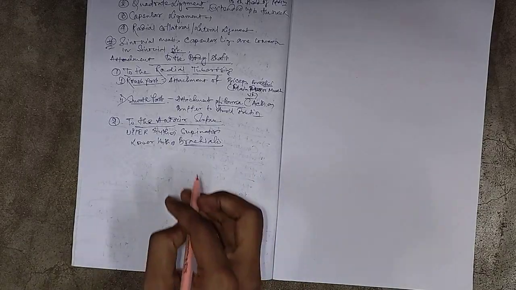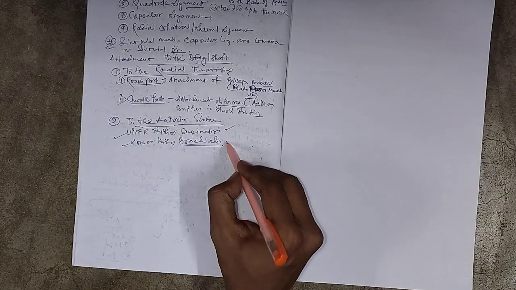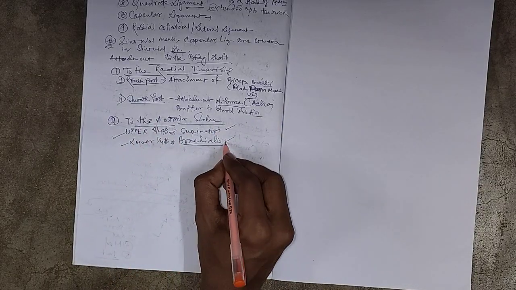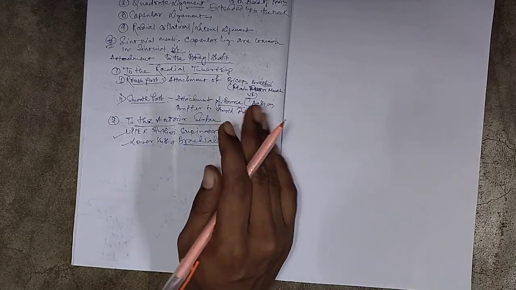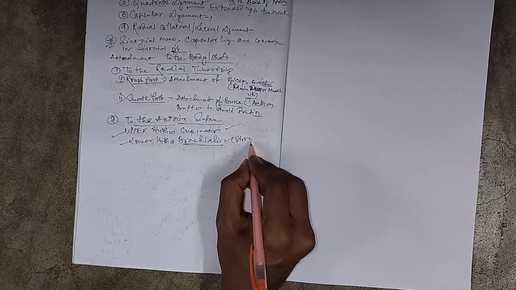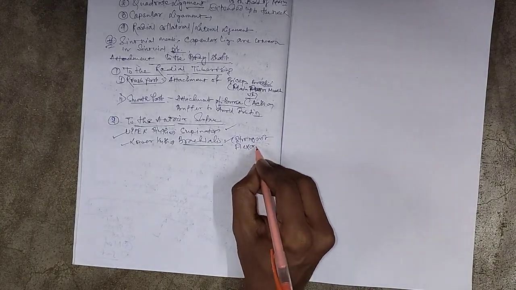In the anterior surface, in the upper 3/4 there is supinator, and in the lower 1/4 there is brachialis. And brachialis is the strongest flexor group muscle.